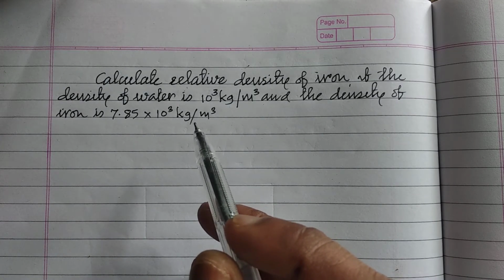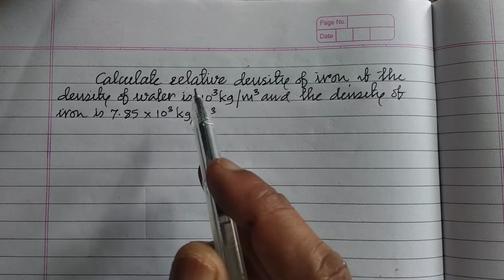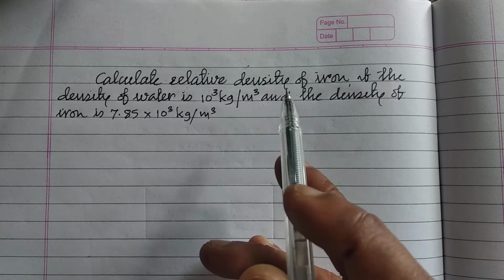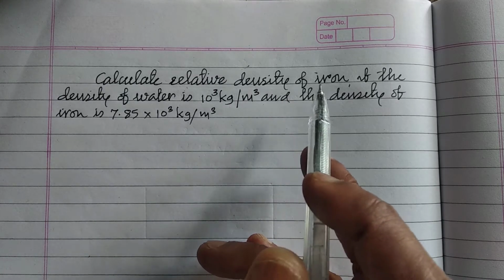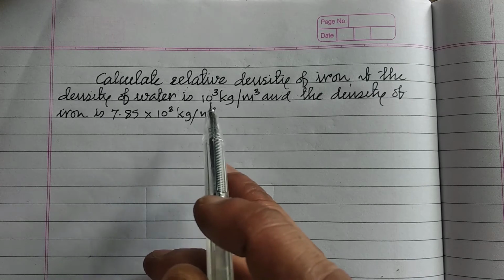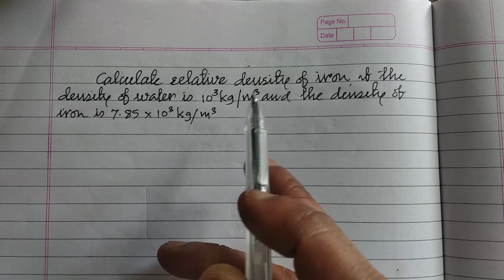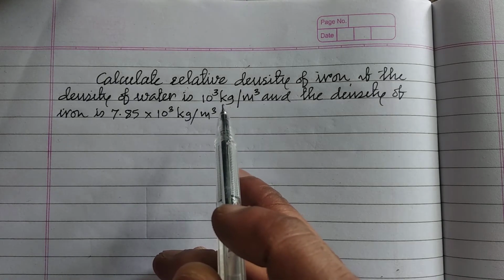So what things are given there? First of all, I will find out that. Calculate the relative density of an ion. It is said that you find out the relative density of an ion if the density of water is 10 raised to 3 kilogram per cubic meter, and the density of water is given here.